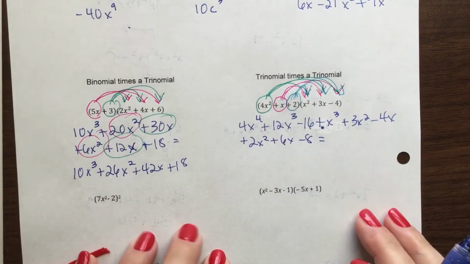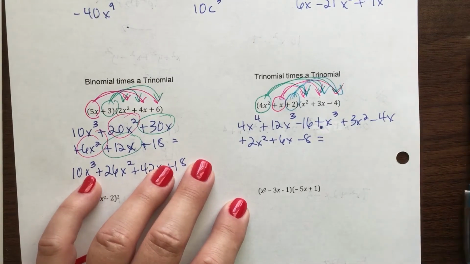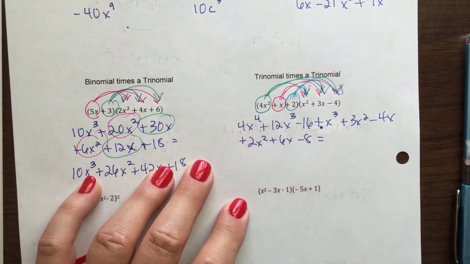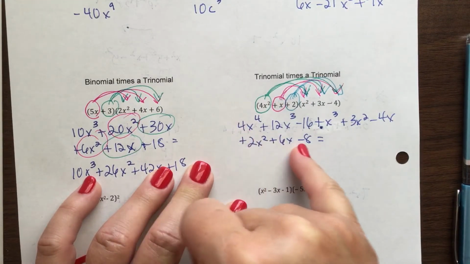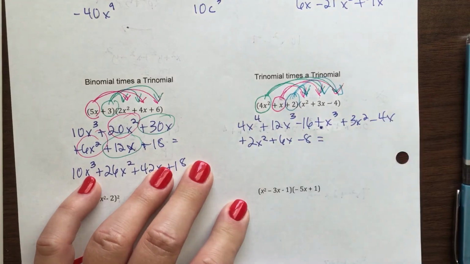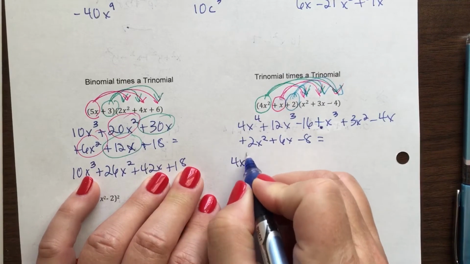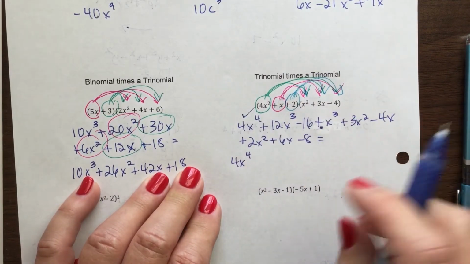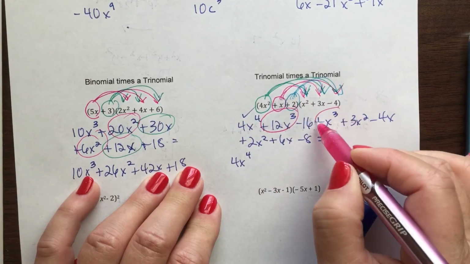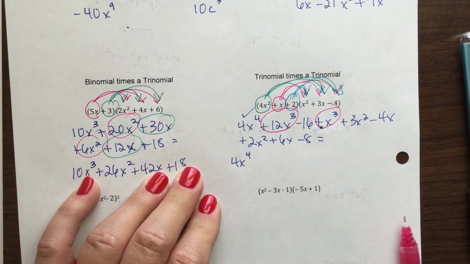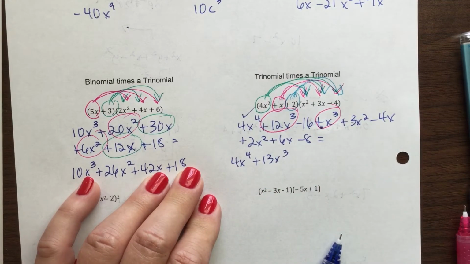All right, then you're going to put together anything that matches. So let's see. Here's kind of a hint: most generally that front term and that back term will never have a match. Not never, but it's pretty rare. All right, so 4x to the fourth. Okay, so I'm going to put a check since I did it. Okay, then here is an x to the third, and here is an x to the third. So 12 and another one make 13x to the thirds. Okay, then let's look for some x squareds.